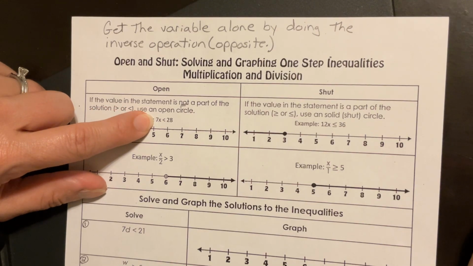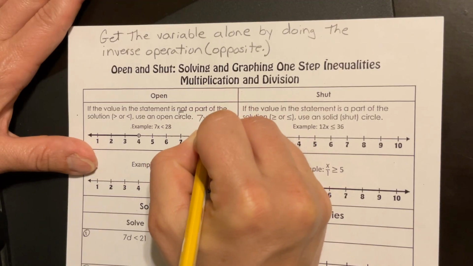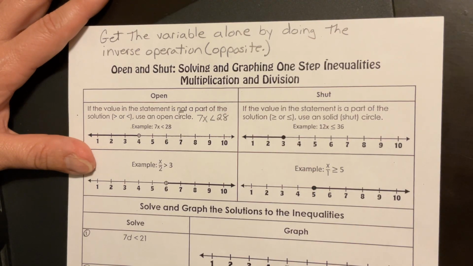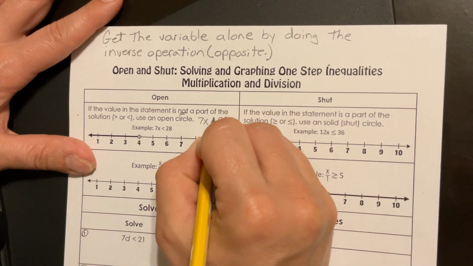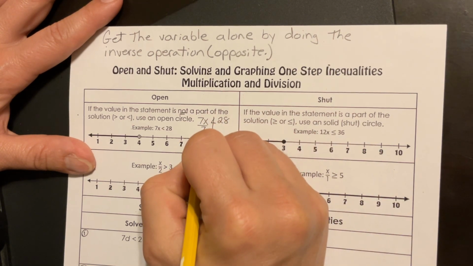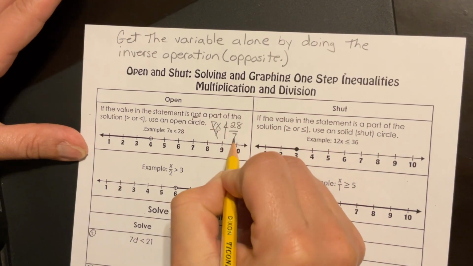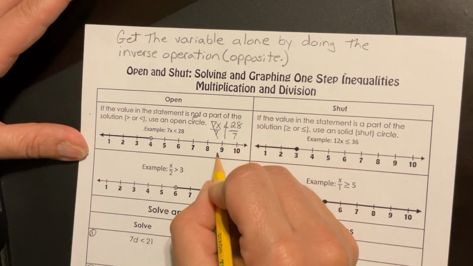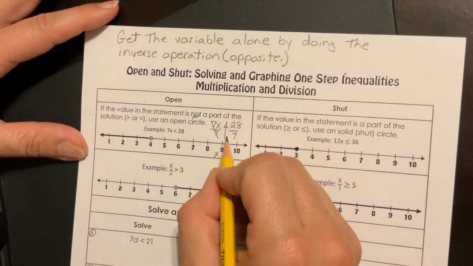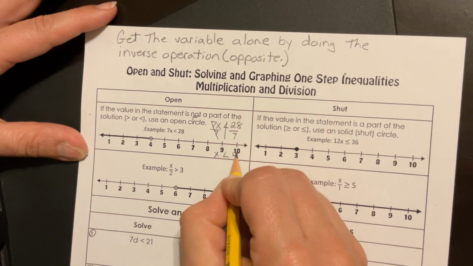Your example says 7 times x is less than 28. They didn't give me any room, so I'm going to rewrite 7 times x is less than 28. We solve it just like we always have. Separate left side from right side using your inequality. The inverse of a times 7 is a division, but it's a balance. What you do to one side, you got to do to the other. 7 divided by 7 cancels out to your 1x. I'm dividing by a positive, so my inequality comes straight down. 28 divided by 7 is 4.